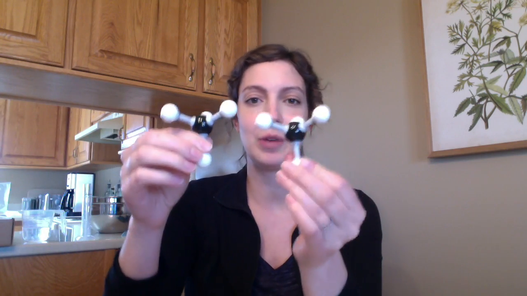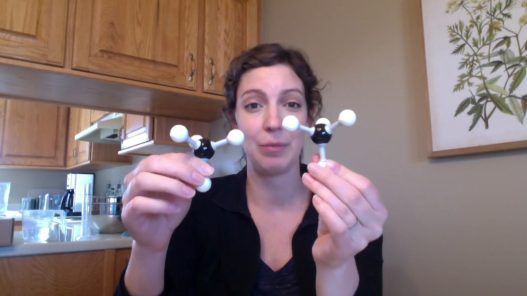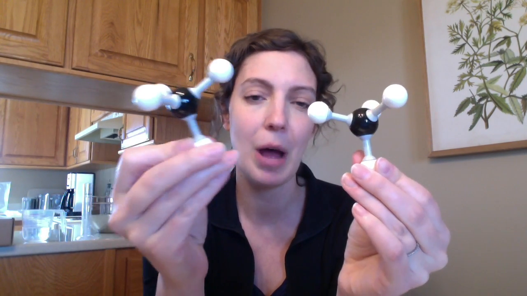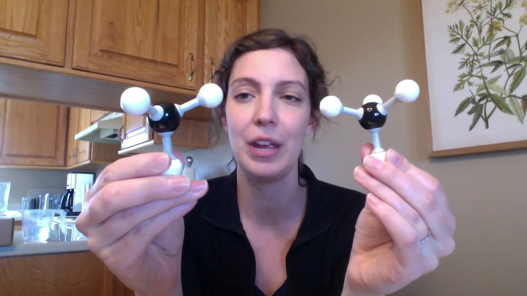If I have multiple of these, right here I have two, I have repeating atom groups. This looks identical to this, right? They're exactly the same because a molecule of methane is always the same. A molecule of methane is made up of one carbon atom and four hydrogen atoms bonded together.